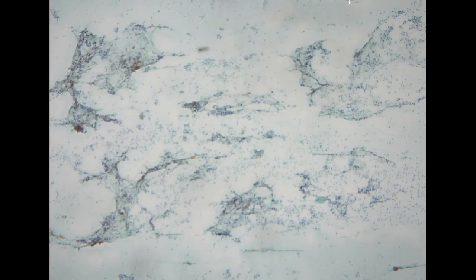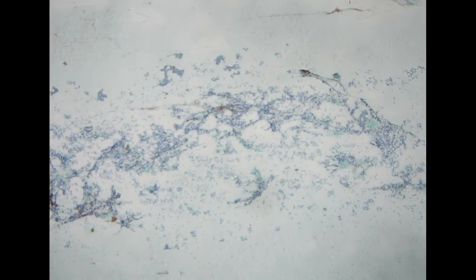So this is the direct smear of this case. So for this preparation, it's more obvious because on low power, you can already appreciate that there is like a fibrovascular meshwork forming these papillary architecture, and lining cell seems quite often falling down from these meshwork.